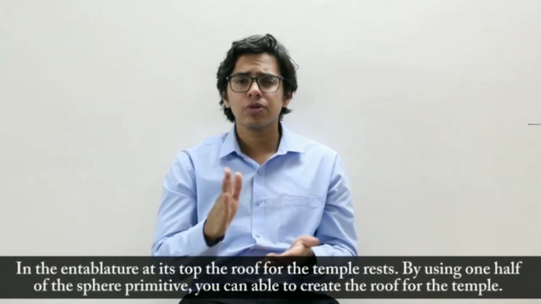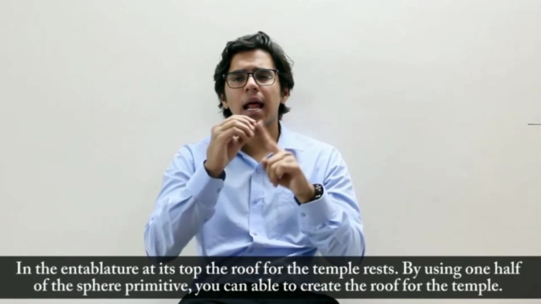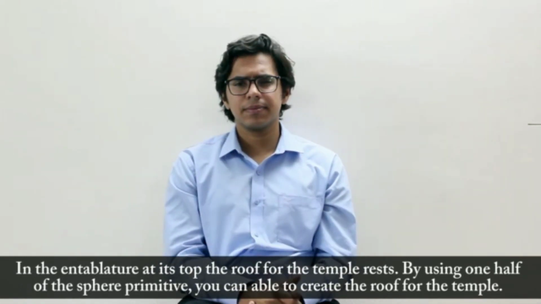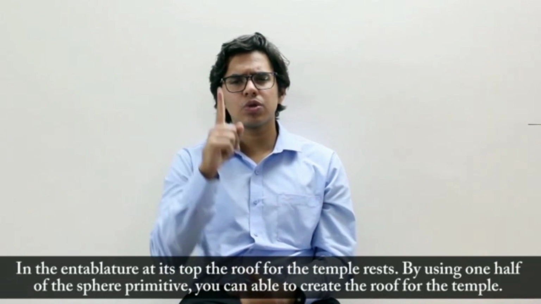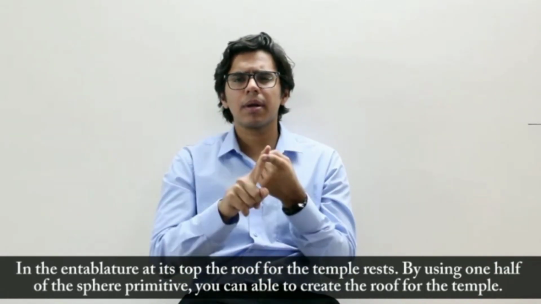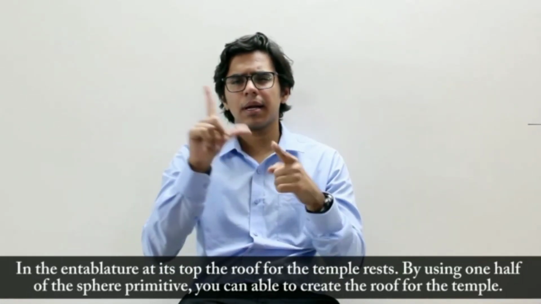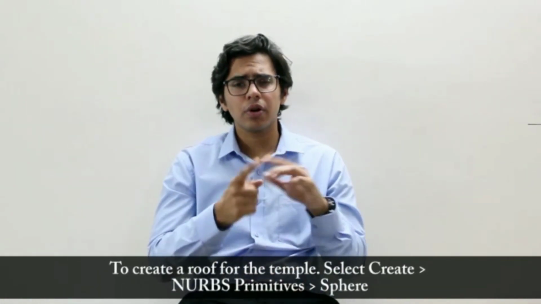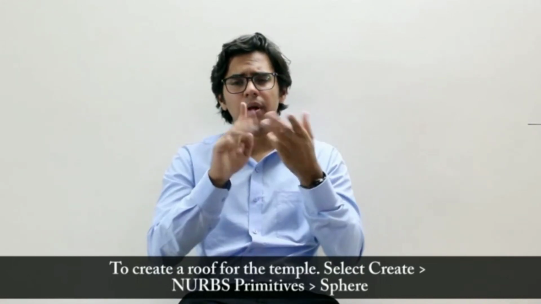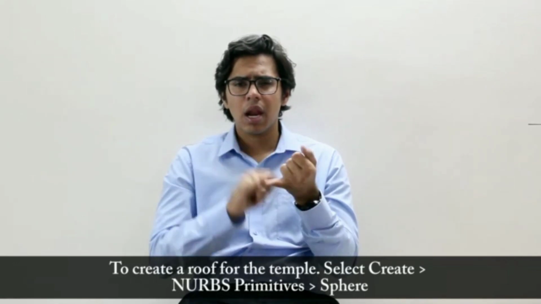On top of the entablature is the roof of the temple. By using half of the sphere primitive, you can create the roof for the temple. To create it, select Create, NURBS Primitives, Sphere.